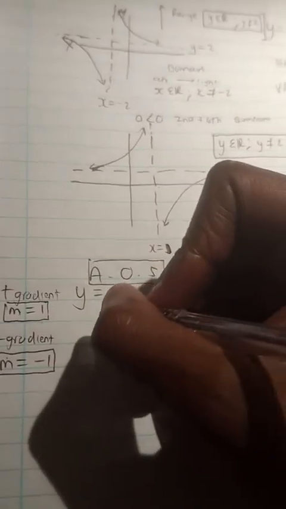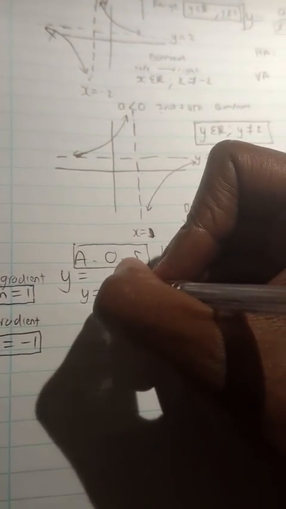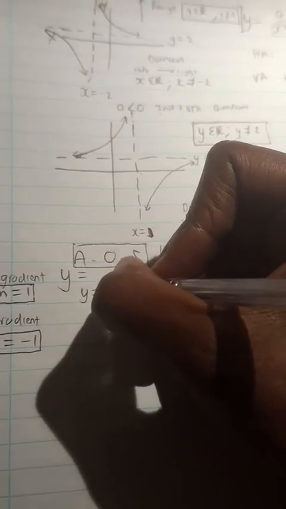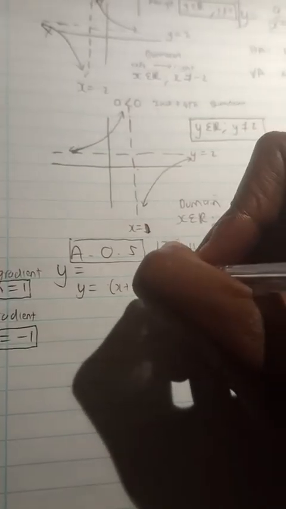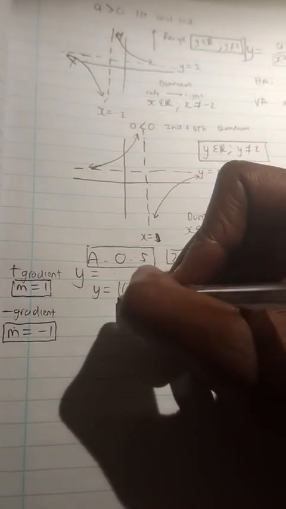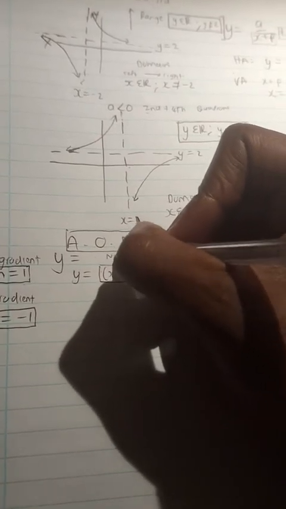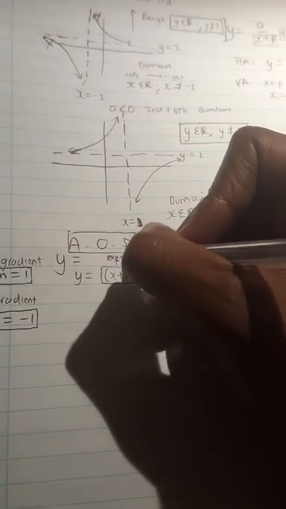So generally speaking, y is equal to x plus p plus q. I just want to say that this part represents the denominator expression.